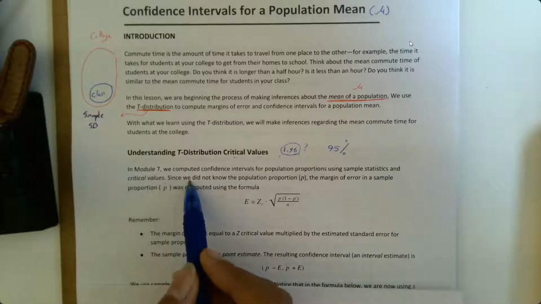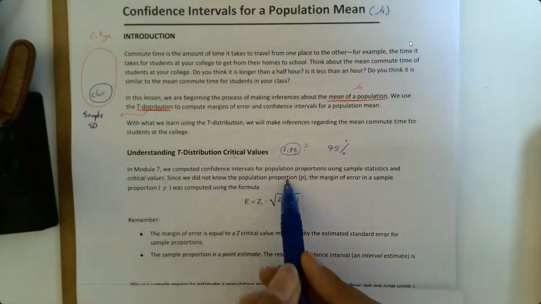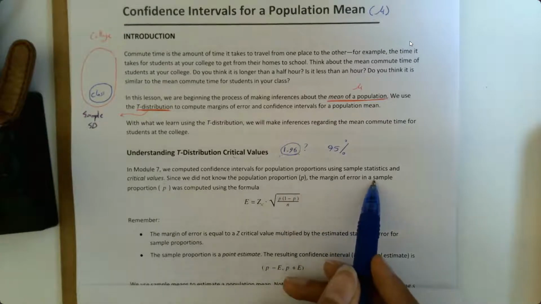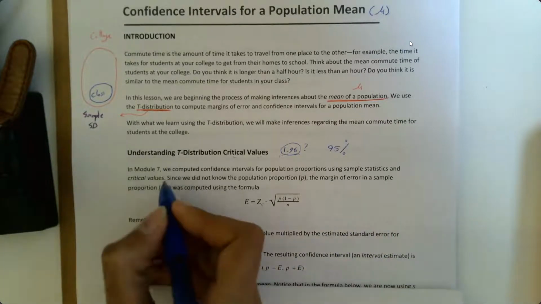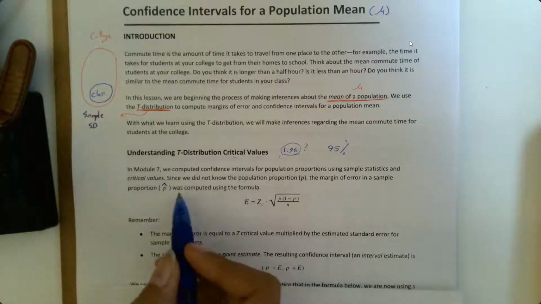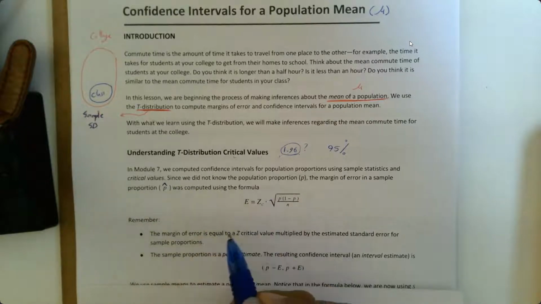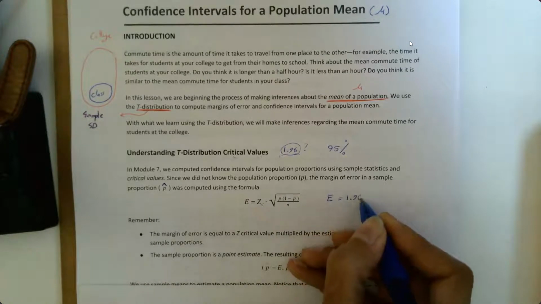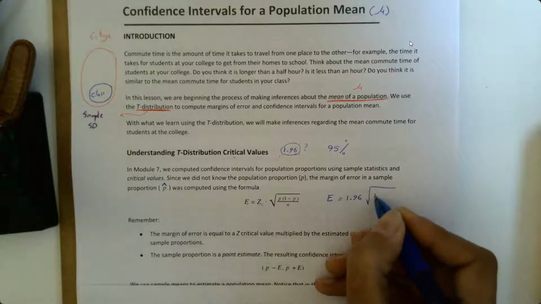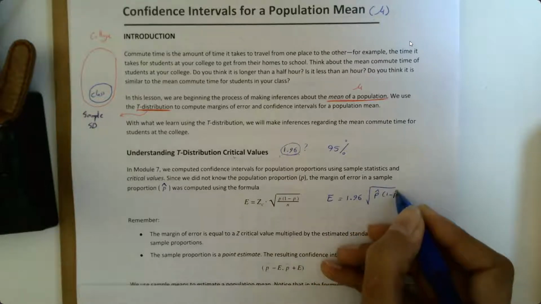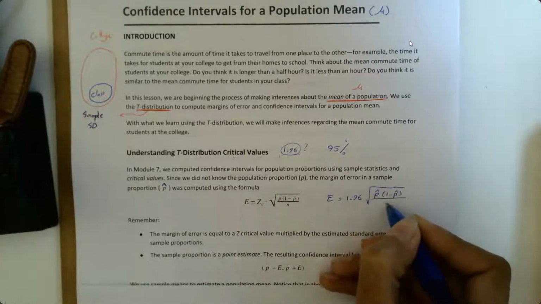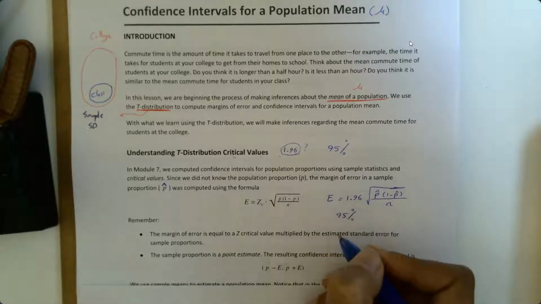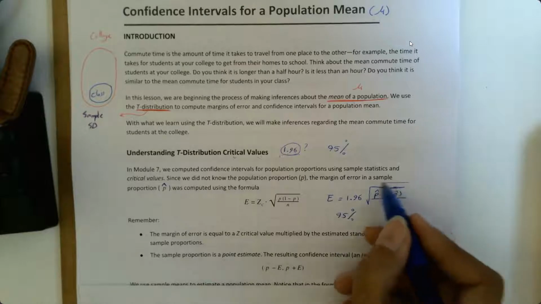Since we didn't know the population proportion P, the margin of error in a sample proportion p hat was computed using the formula E equals 1.96 times the square root of p hat, 1 minus p hat, divided by n, for a 95% confidence level. This is what we saw before.